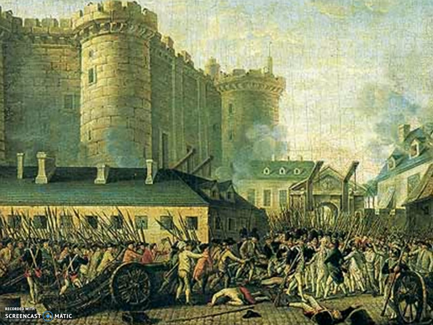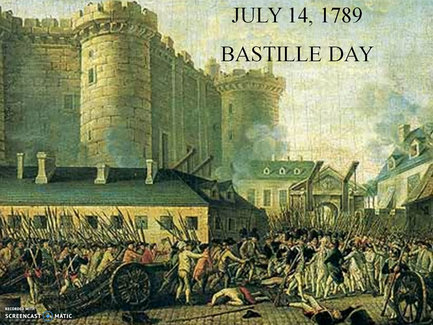Here's a picture of the Bastille being overtaken by the mob. To this day, July 14th is celebrated in France as Bastille Day, comparable to our 4th of July. In effect, it's the French Independence Day.